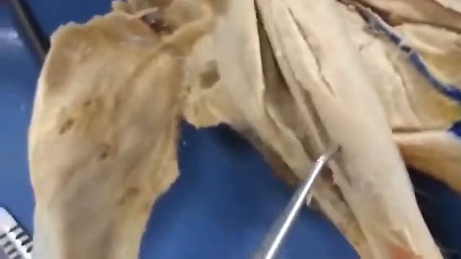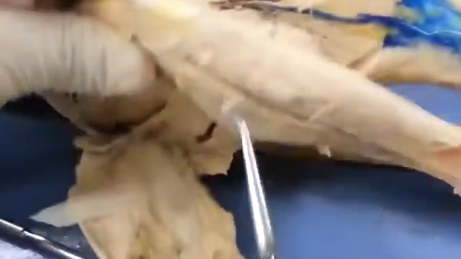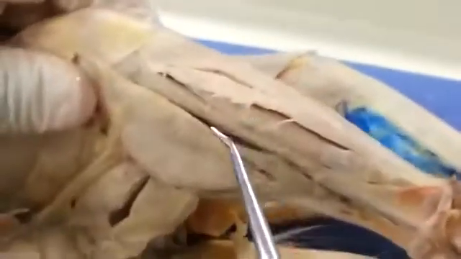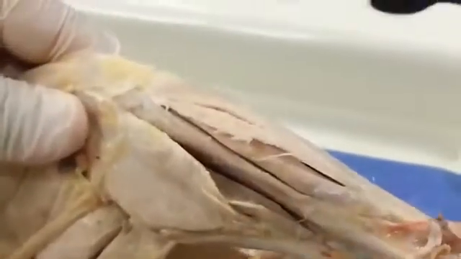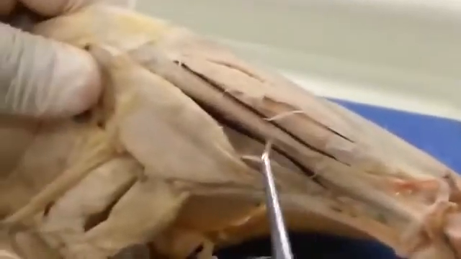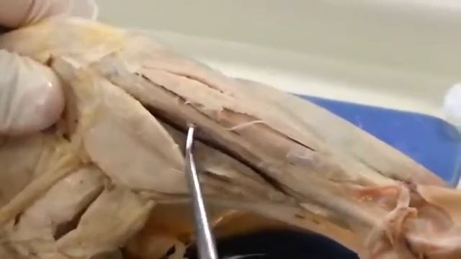Let's see, where's the good dissection here? So initially you're going to see the tibialis anterior, which is this muscle here. The tibialis anterior is going to dorsiflex the foot. Lateral to that, you're going to have the extensor digitorum right there, which is going to extend the digits of the feet. The fibularis longus.